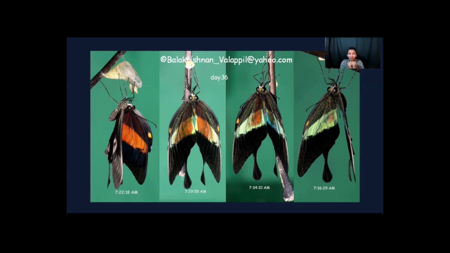So when the butterfly emerges out, when the adult emerges out, it first has to pump in fluid into the veins of the wings to expand the wings. And then it has to allow the wings to dry. Meaning to say, the butterfly cannot just quickly take off as soon as it comes out of the pupa.